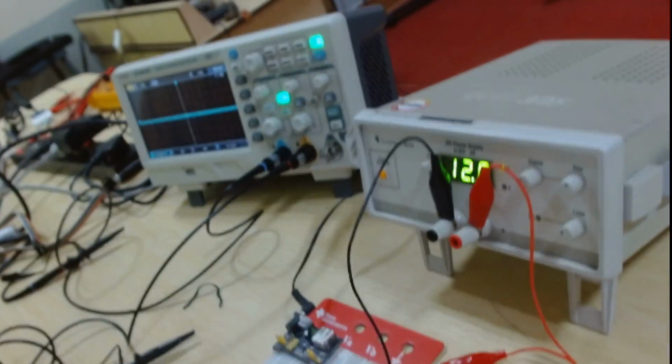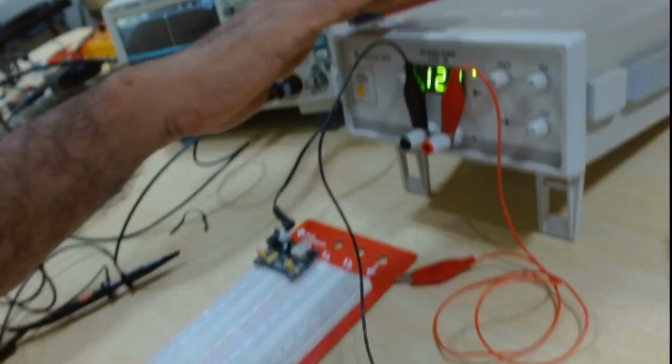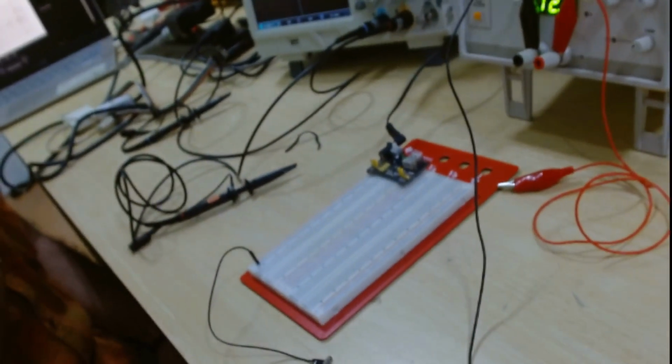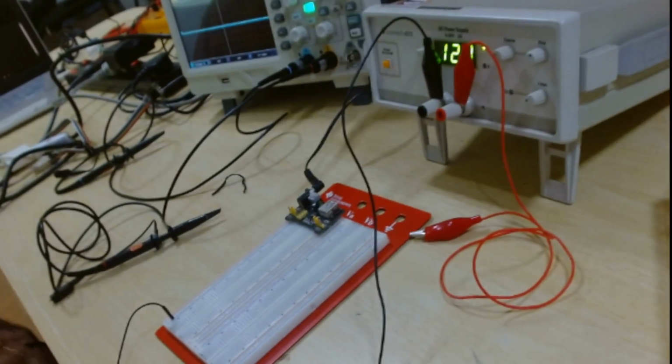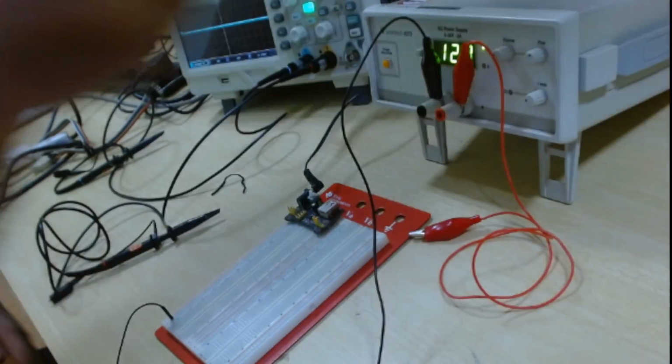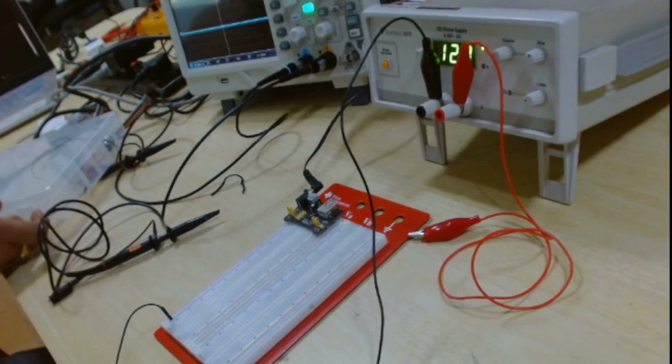And this power supply I have configured to give out 12 volts. So this is what I have done. First, let me rig up the supply. I require a 555 timer. Let me try to make the connection.